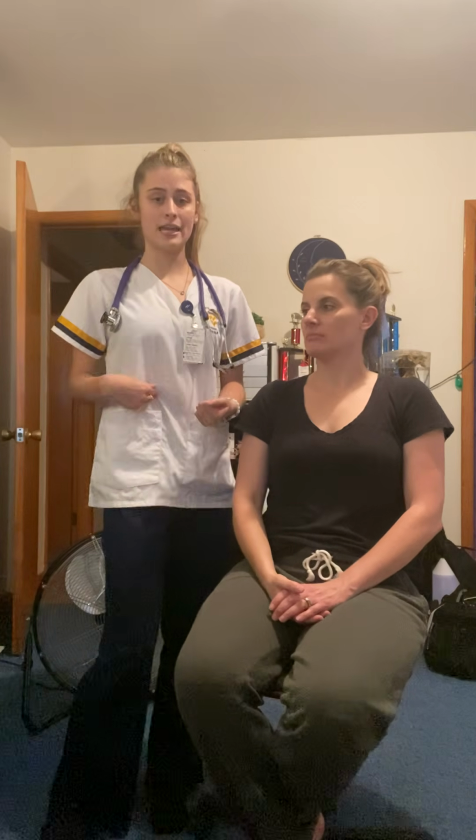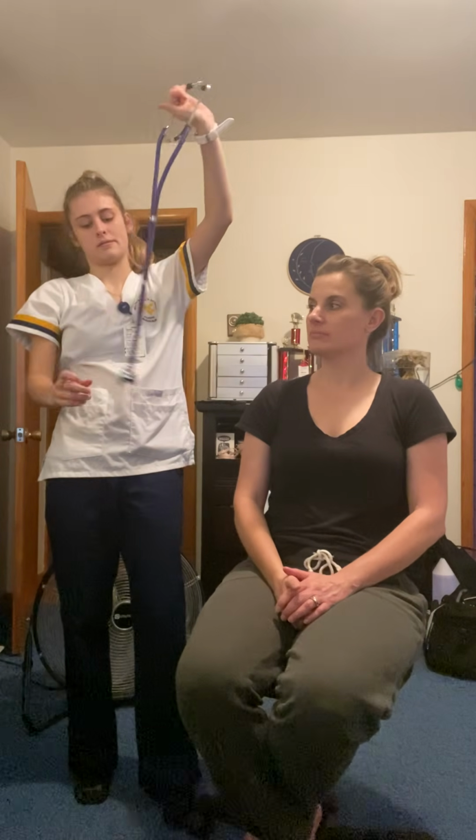abdomen. We're going to assess for the gastrointestinal. So first you would lift up the shirt to inspect it. And what you're going to look for is maybe any skin discoloration, any wounds, if the tummy is rounded, or maybe it's flat or concaved. After that, you're going to auscultate it.